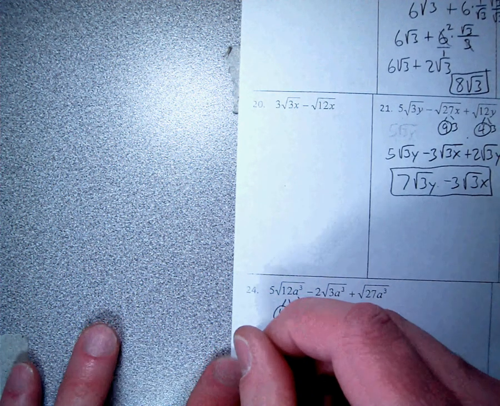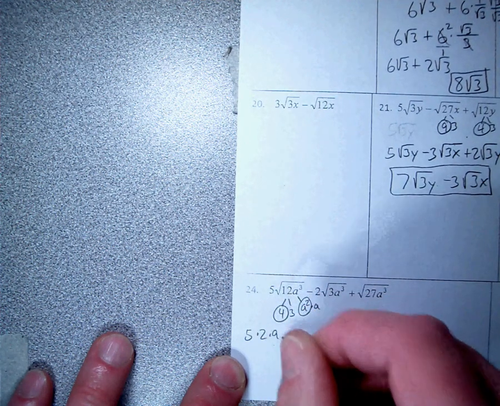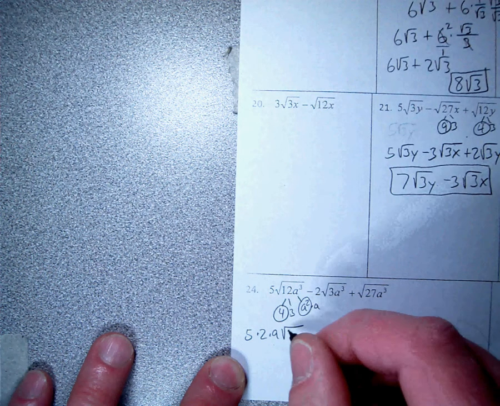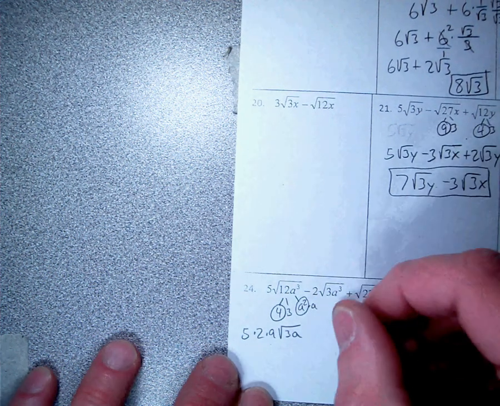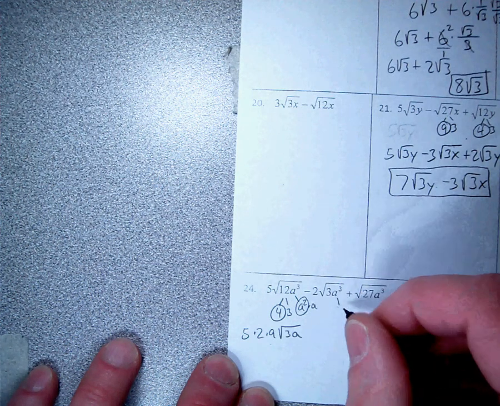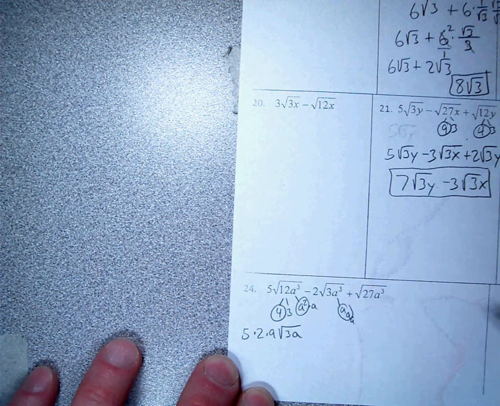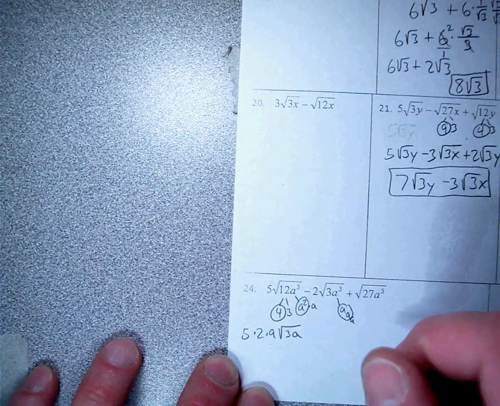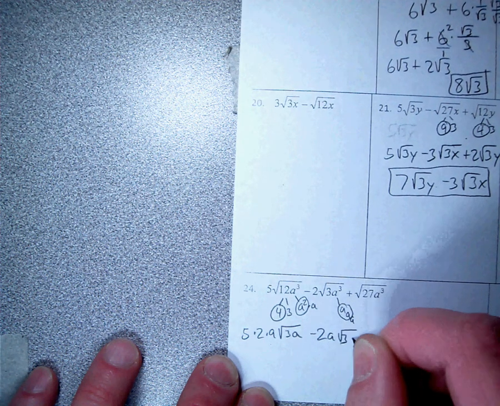So we got 5 coming out, or 5's already out, times 2 times a square root 3a. Okay, this is kind of interesting. So another way to break up that a to the third is a times a times a. Got a pair of a's. A pair of a's is a perfect square, so we're going to get negative 2a square root 3a.